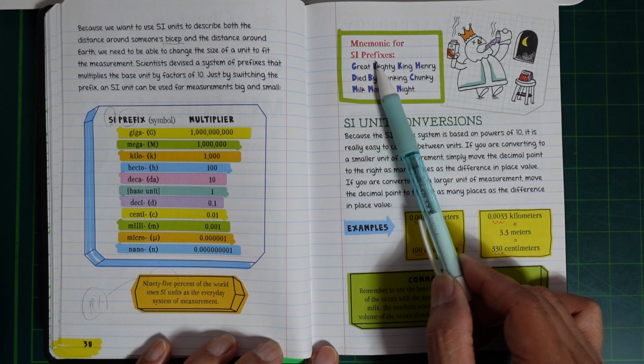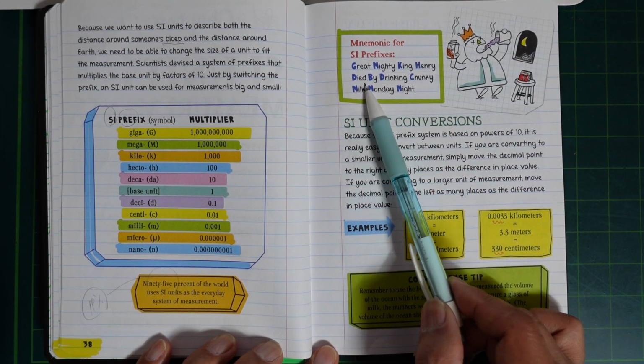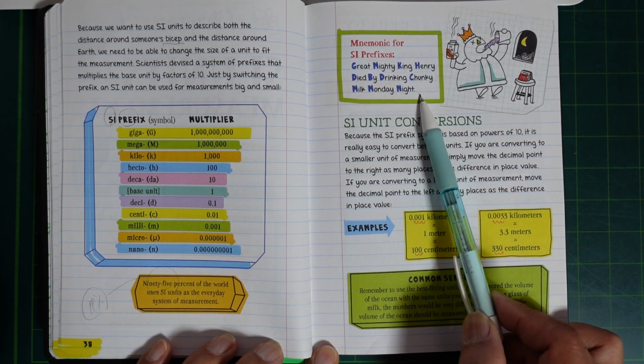Mnemonic for SI prefixes: Great Might King Henry Died By Drinking Chocolate Milk Monday Night.